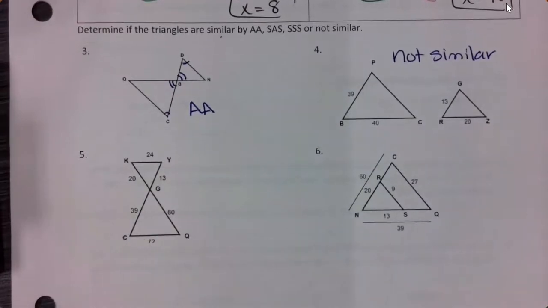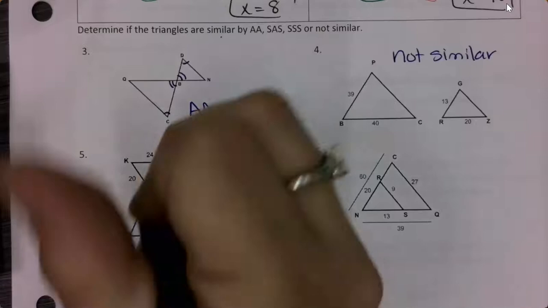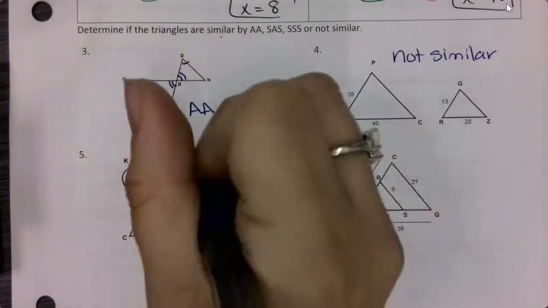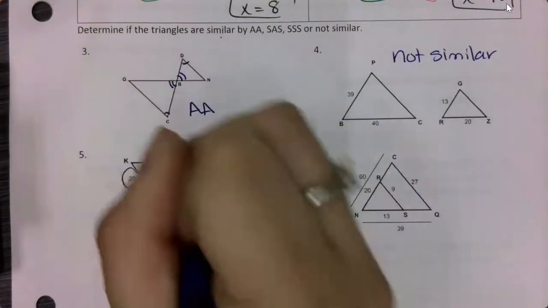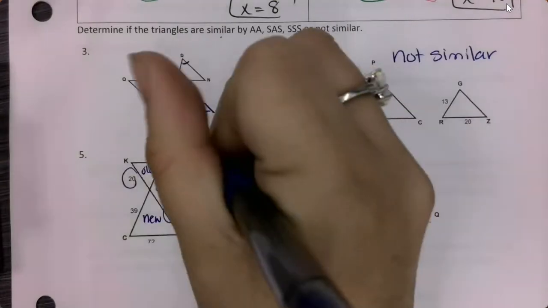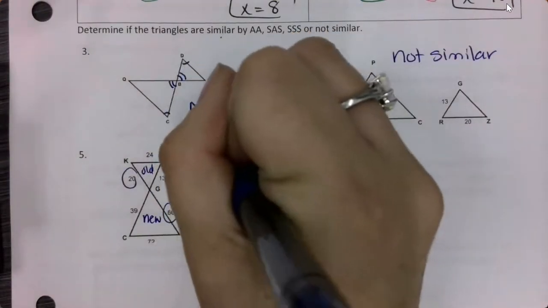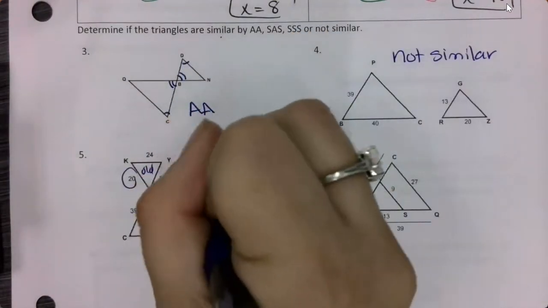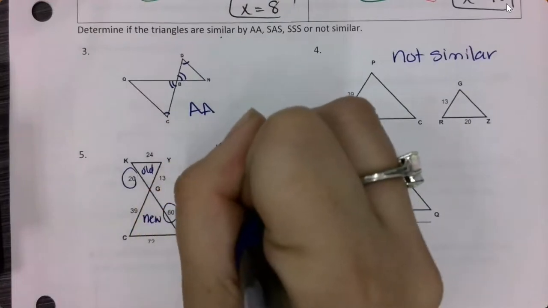Number 5 is where I want to check my ratio of the sides, because I have 3 sets of sides. So this 20 is going to go with the 60. I'm going to make this one my old and this one my new. Remember, we do new over old. So 60 over 20 gets me 3.